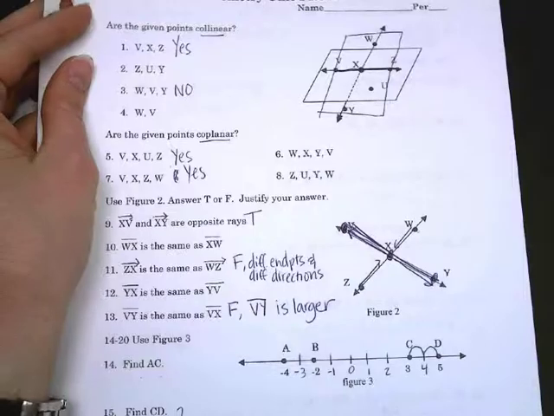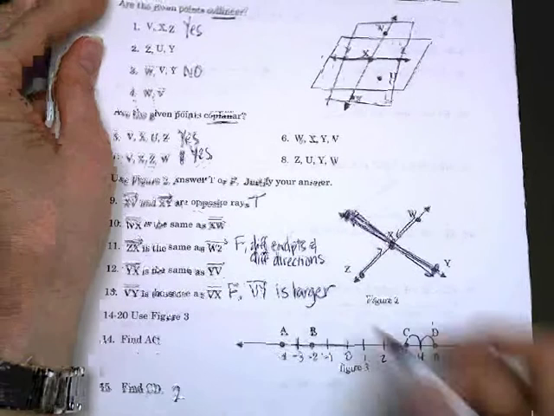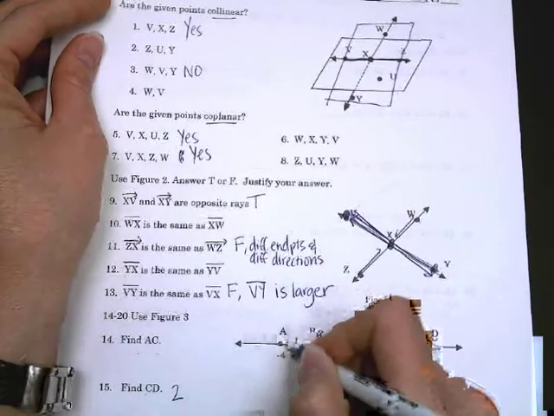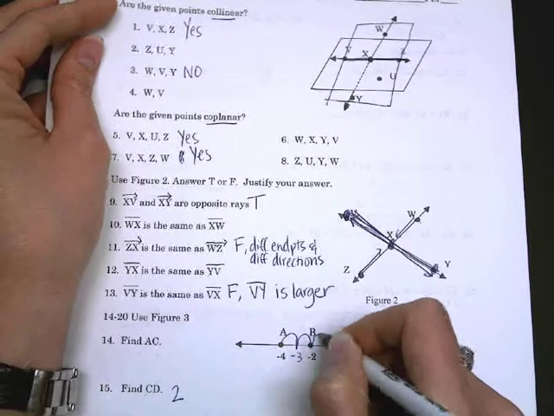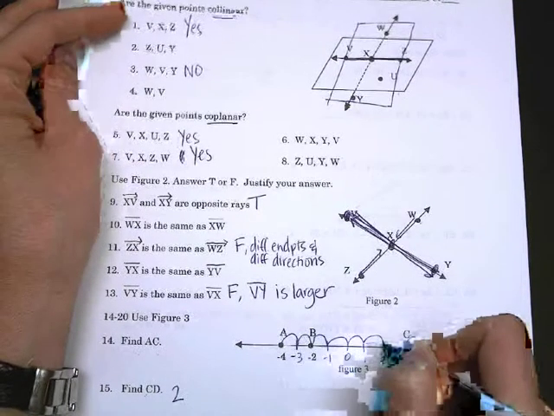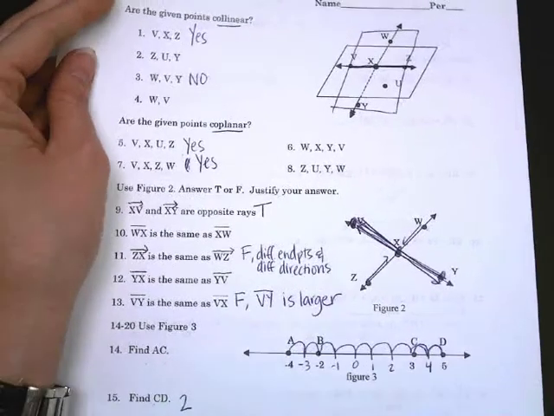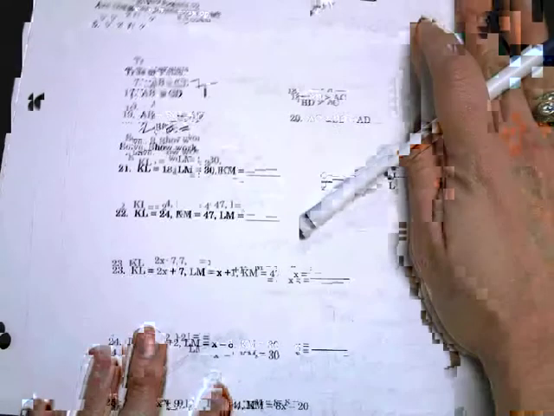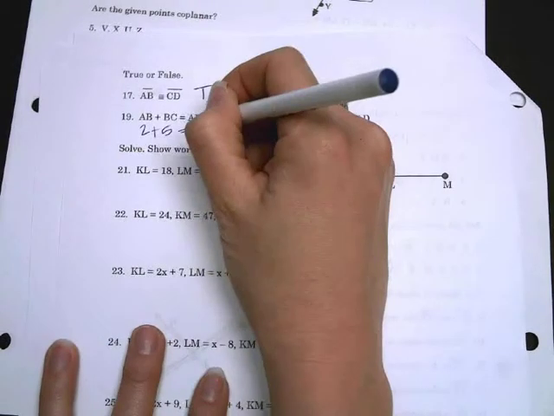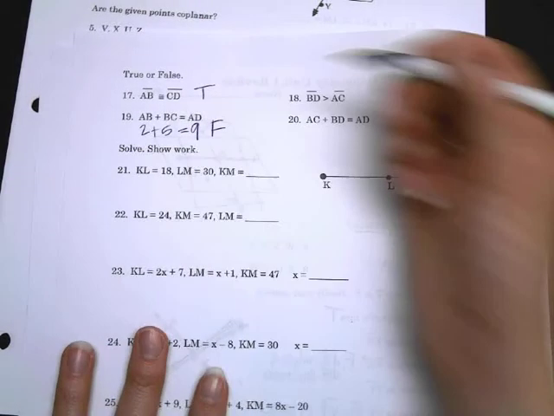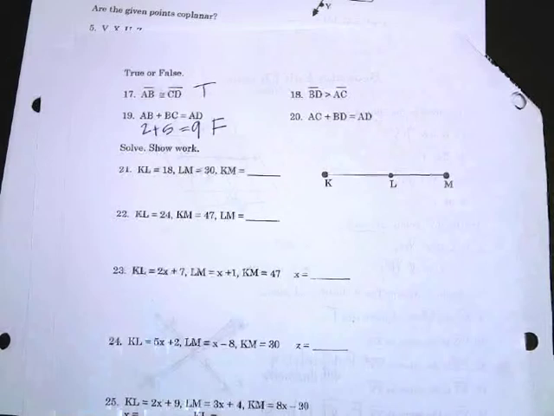Sorry about the flipping back and forth. From A to D, you start at A and go all the way to D. That's 1, 2, 3, 4, 5, 6, 7, 8, 9 total hops. So does 2 plus 5 equal 9? No, it does not. 2 plus 5 equals 7.